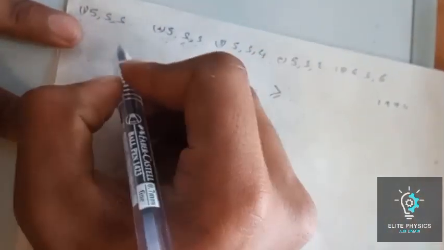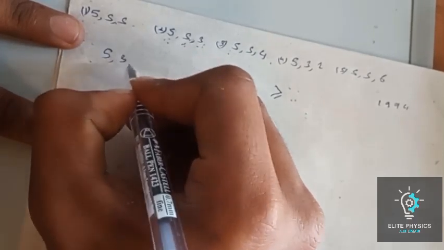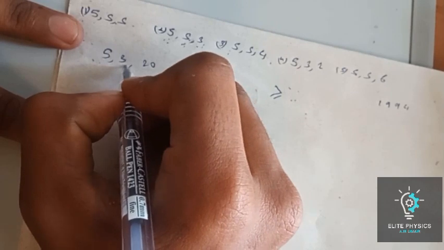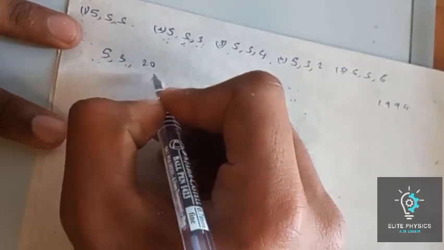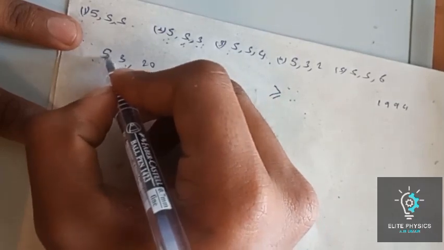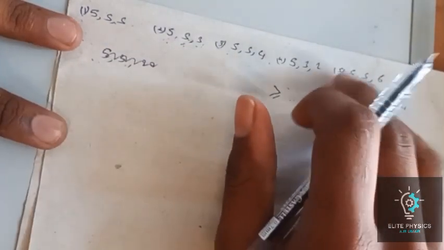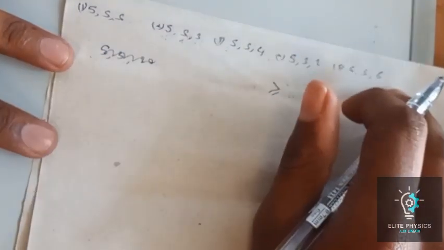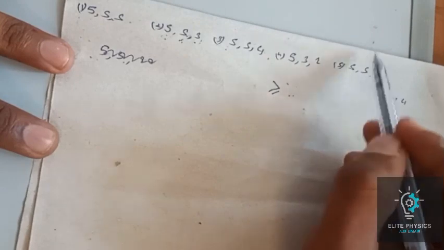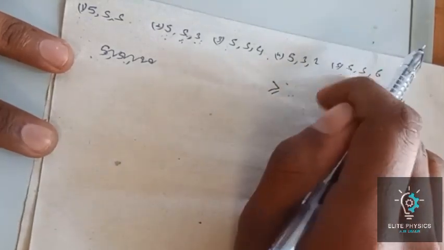But let me just give you an example like 5, 3 and then 20. Summation of these two is 8. Now this is less than 20. So now in this case we won't be able to get a resultant of 0, right? So for the case of the parallelogram of forces, they must be in equilibrium, which means the resultant has to be 0, right? Now in all of these cases we can have a possibility of resultant being 0.